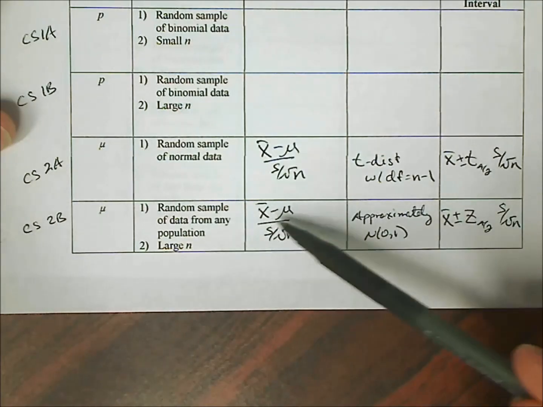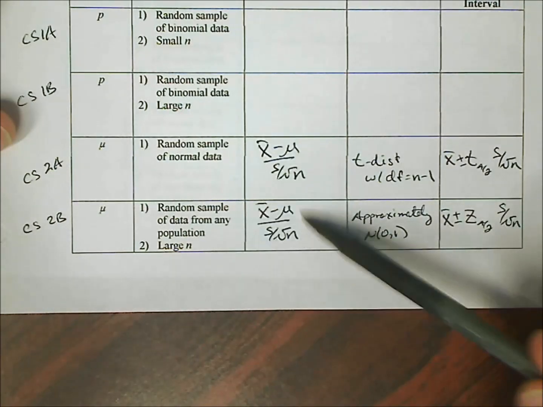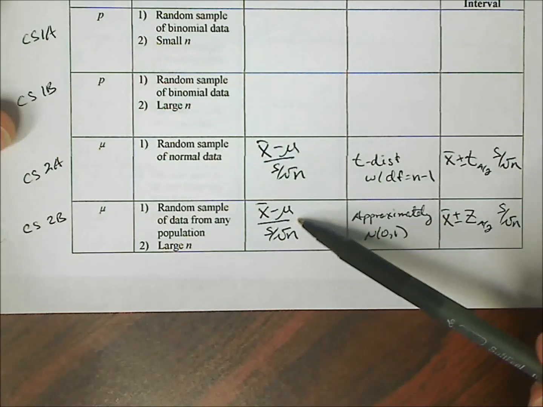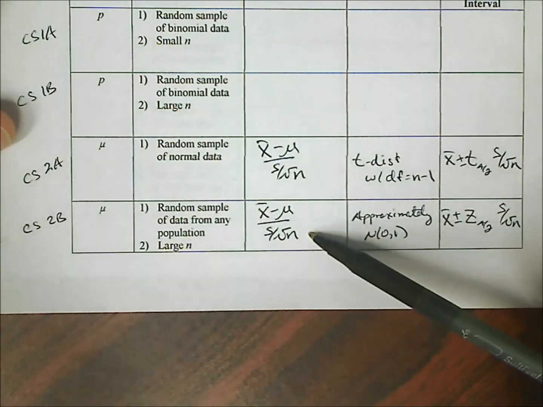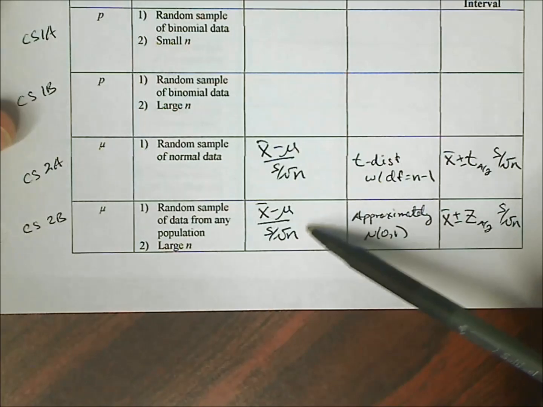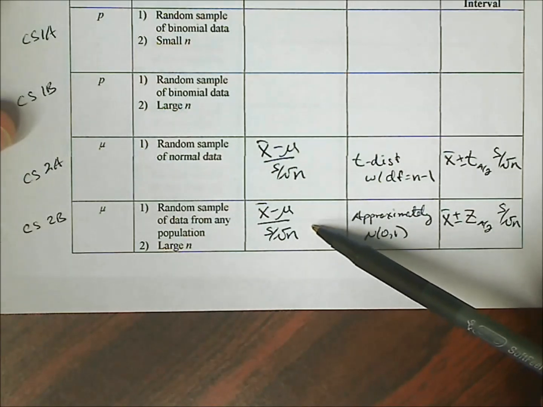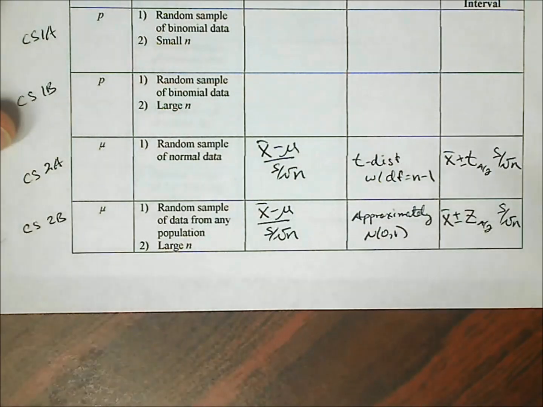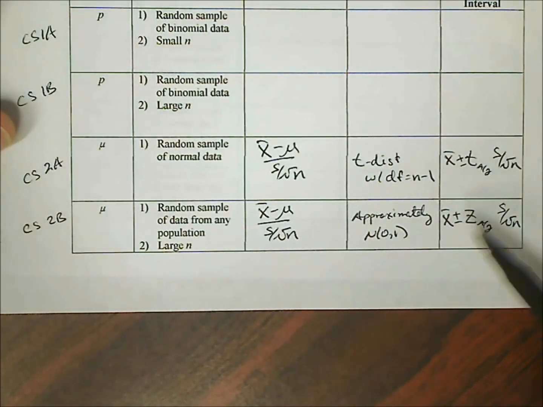It said, hey, this ratio here, notice it's the same as that one. The ratios are the same. But if n is large, this ratio follows an approximate standard normal distribution. The central limit theorem gave us that result, not because we sampled from a normal population, but because we had a large sample. This follows a normal or approximate normal distribution. The corresponding confidence interval here is x bar plus or minus z alpha over 2 times s over root n.